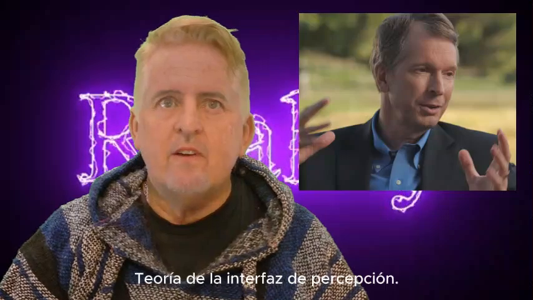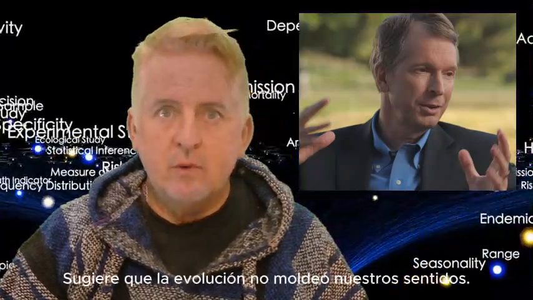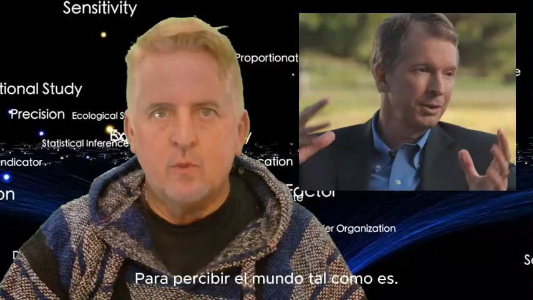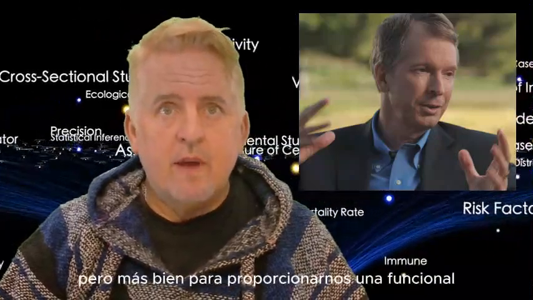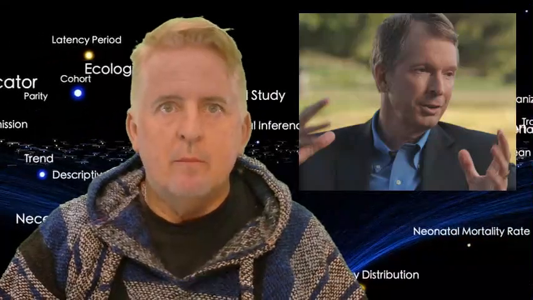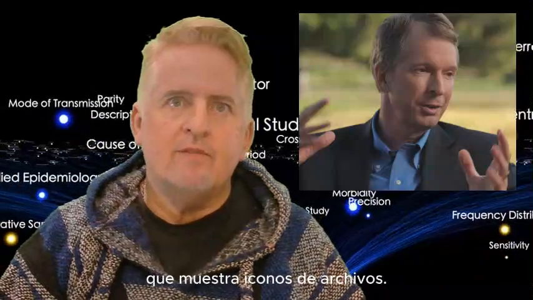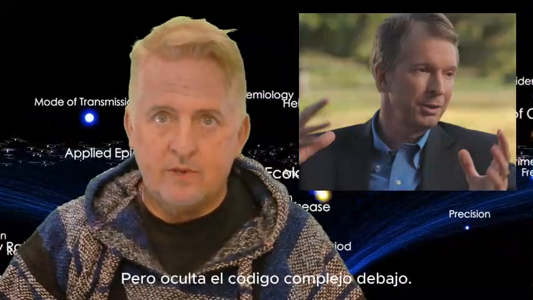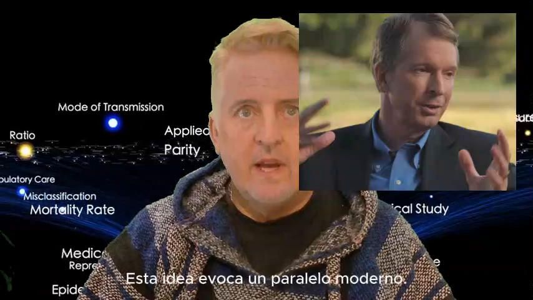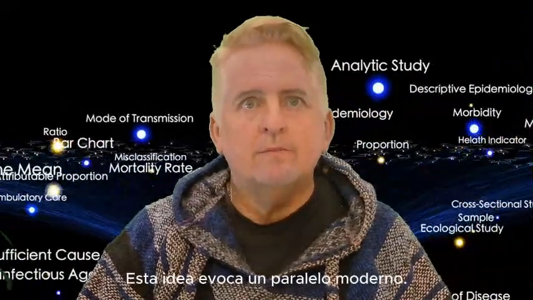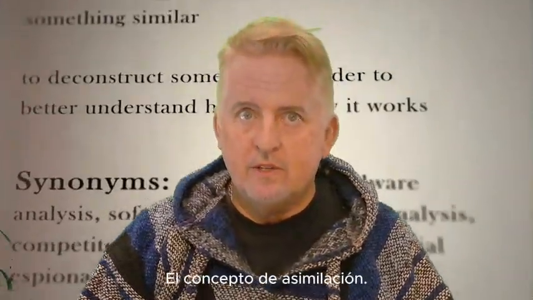His interface theory of perception suggests that evolution didn't shape our senses to perceive the world as it truly is, but rather to provide us with a functional, survival-oriented interface, much like the desktop on a computer, which shows icons representing files but hides the complex code beneath. This idea brings to mind a modern parallel, the concept of a simulation.